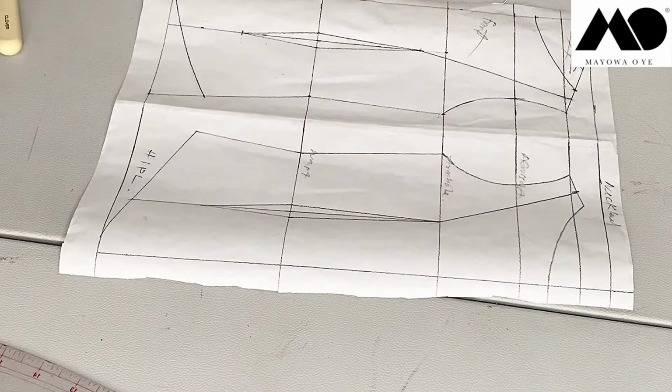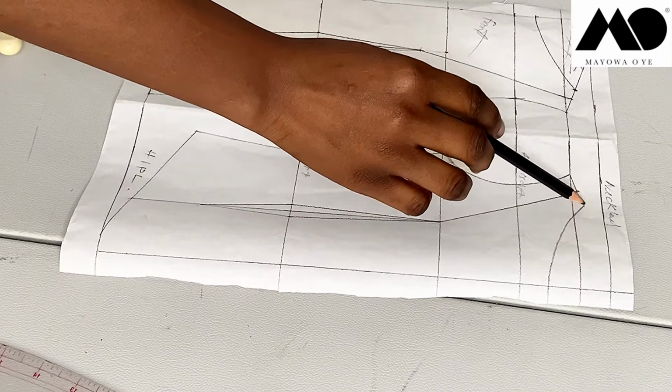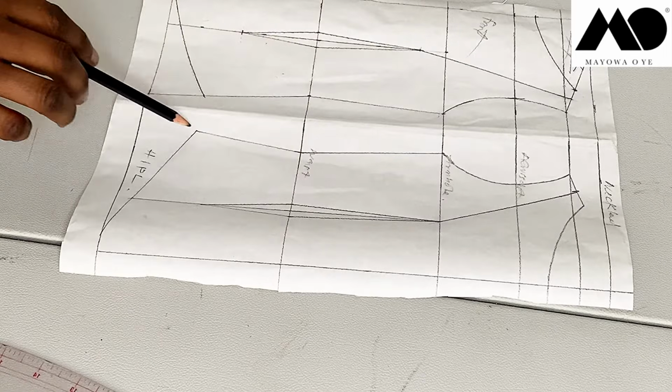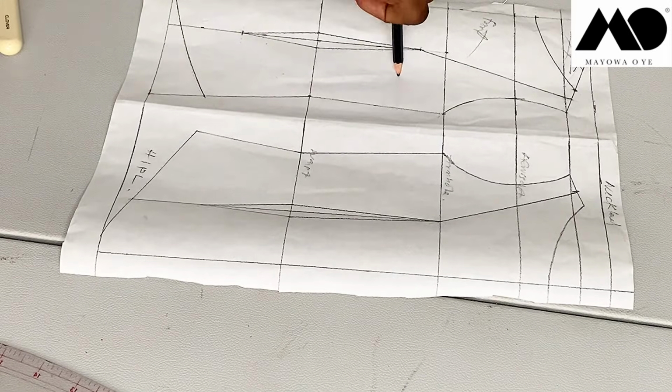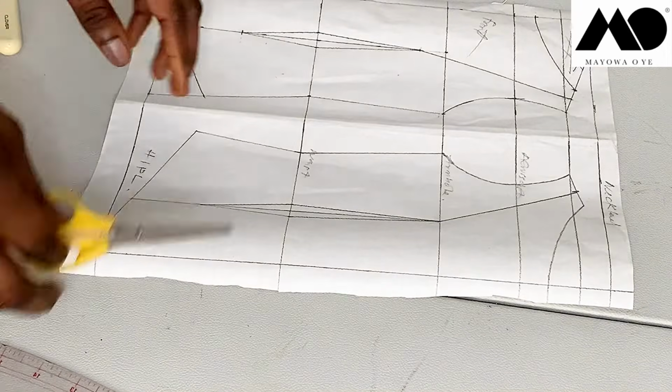And yeah, that's it. We are done. Now all you have to do is just add your allowance: 1/4 inch at the neckline, 1/2 inch at the shoulders, 1/2 inch at the armhole, 1 inch at the side, 1/2 inch at the hem, and then you do the same also for the front. And then you cut out, so you slice the panels into two.